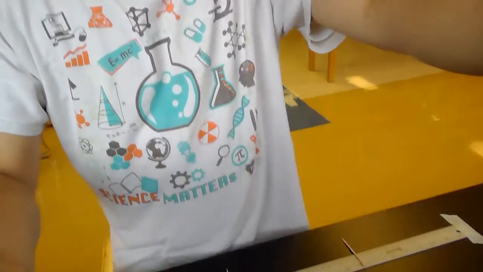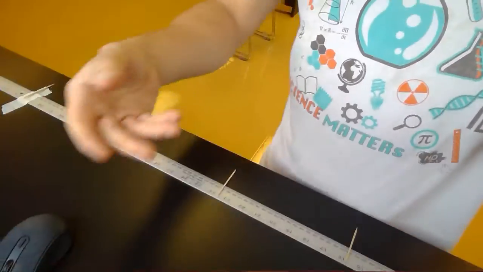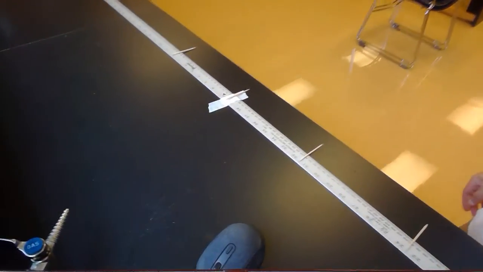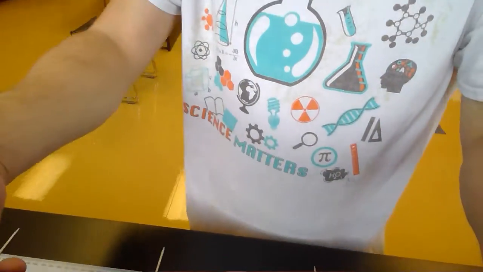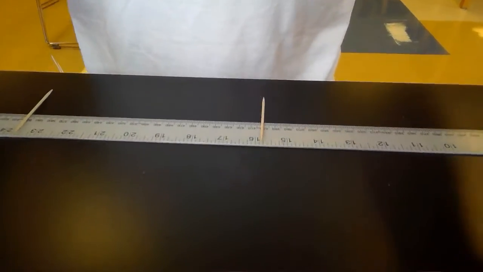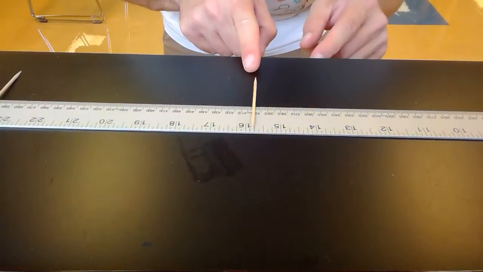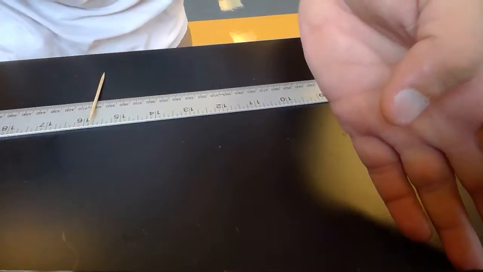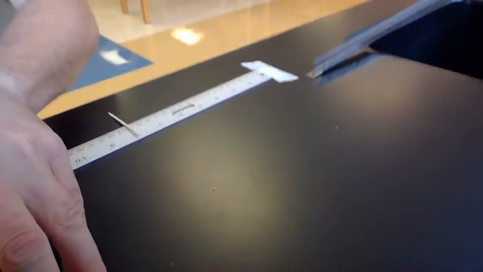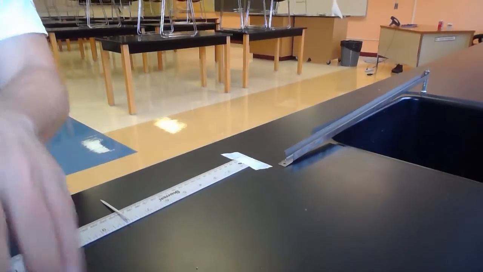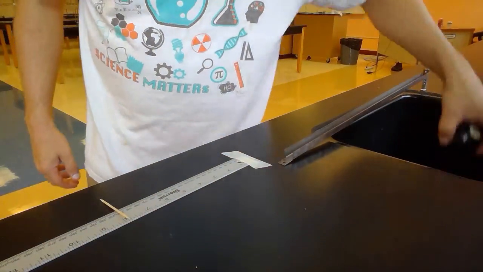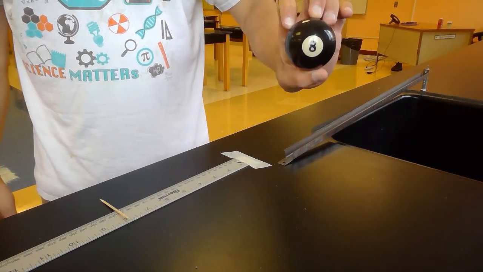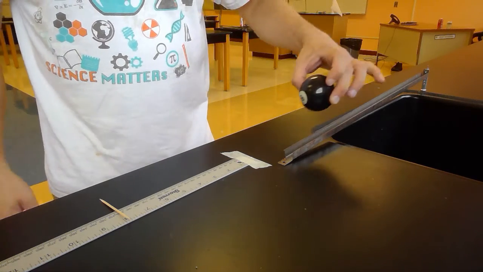And let me show you what I have set up here. I have a couple of meter sticks along the lab counter, and I have each of those distances marked. So you can see I've put a toothpick at each one of those distances. And then around over here, I have a ramp, and I'm going to roll my pool ball down the ramp.